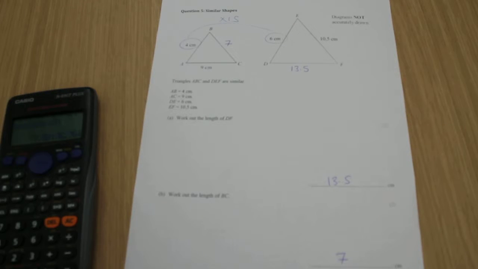Okay, this is a similar shapes question. Similar shapes are shapes that share the same angle but different lengths. They're effectively the same as enlargement questions, but they primarily focus around the idea of working out what the multiplier is, or what's the scale factor of enlargement.